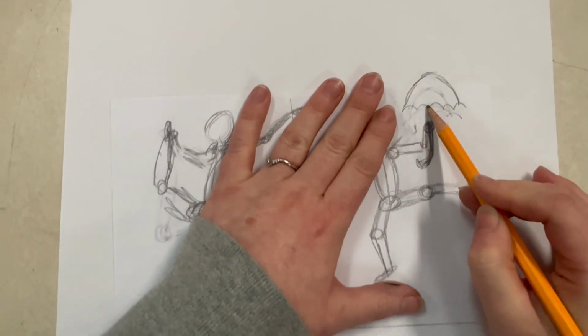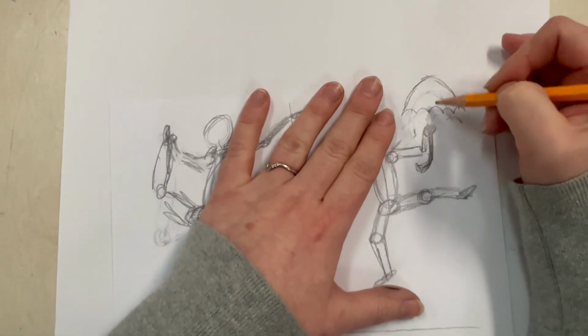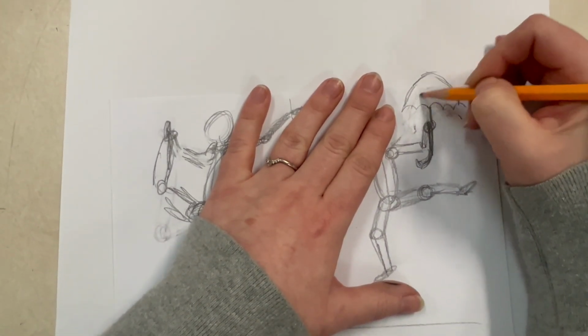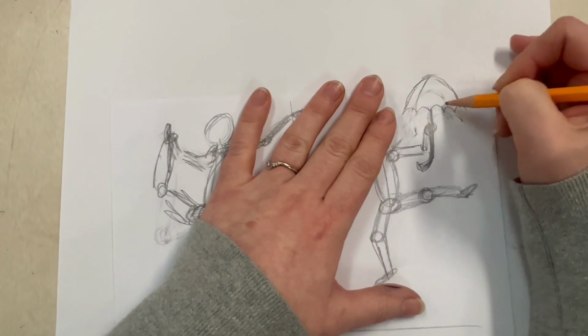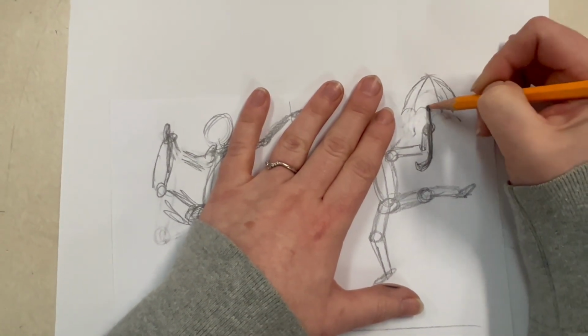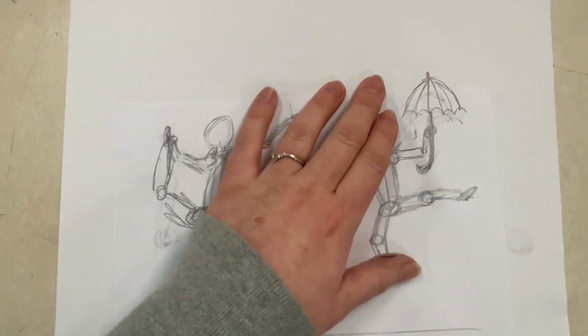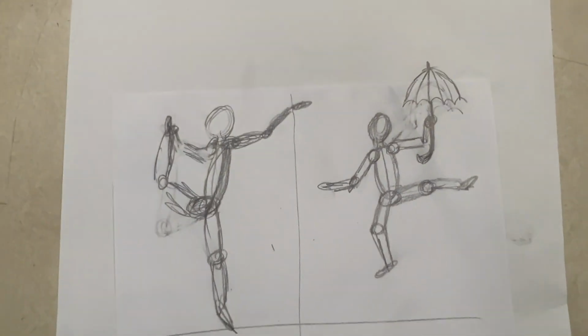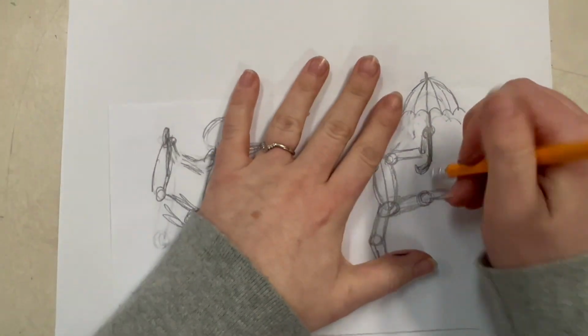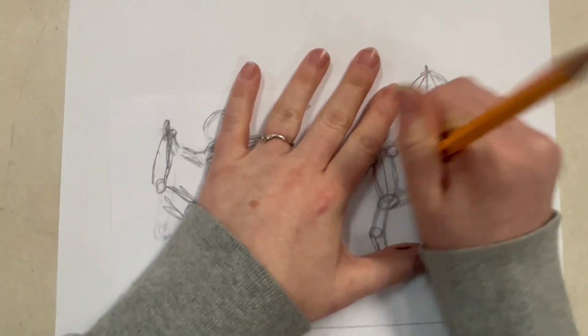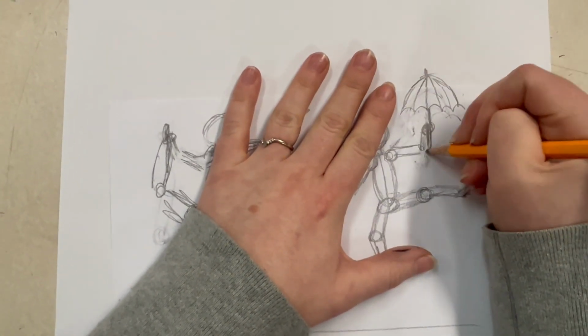And then now I make additional curved lines right there, just like that. And then I add curved lines here, going all the way up to the top, and that's my umbrella. So this will all be colored in, so you don't have to worry about all those details, but this just shows what the umbrella looks like.